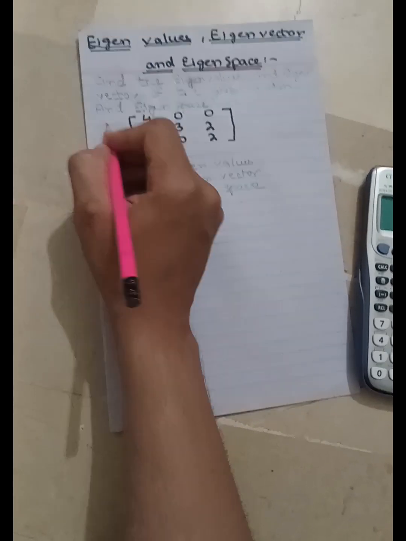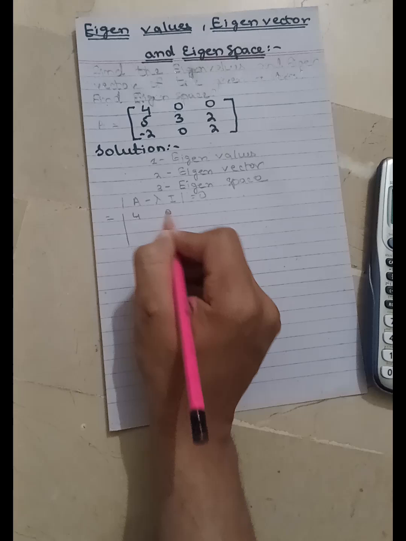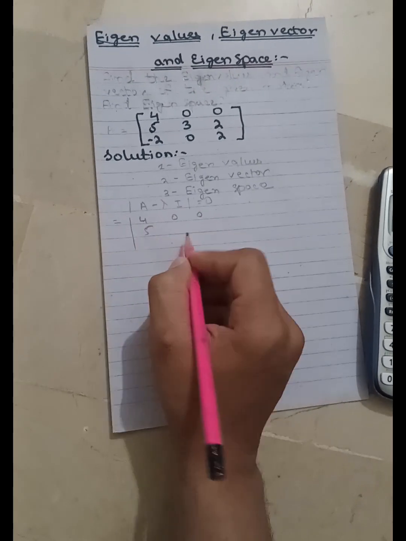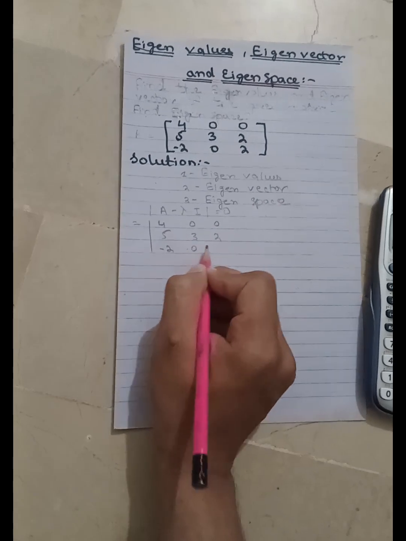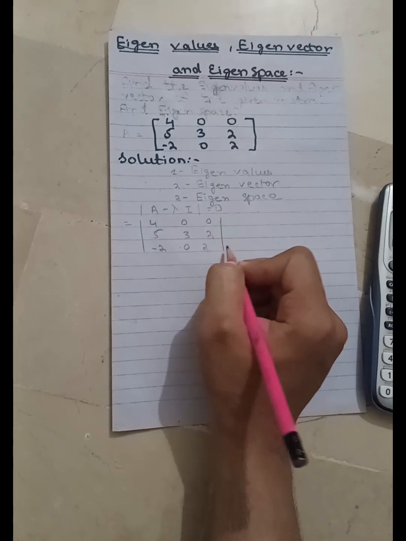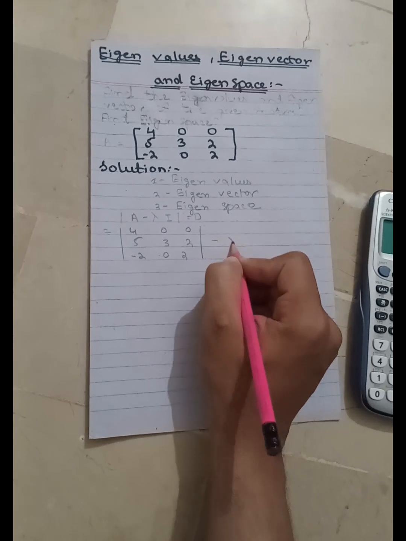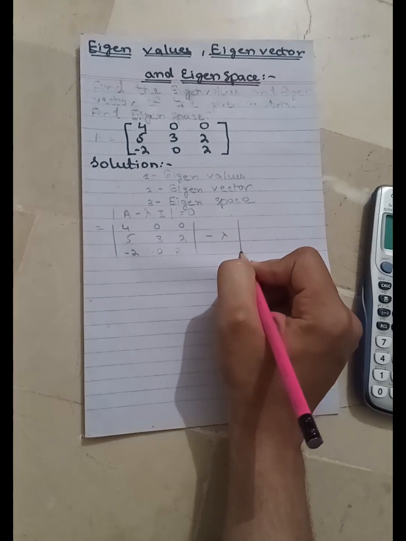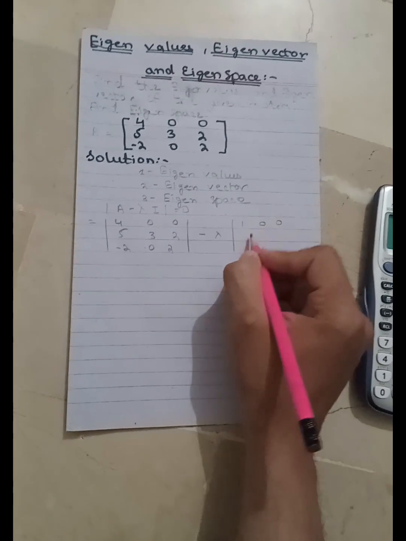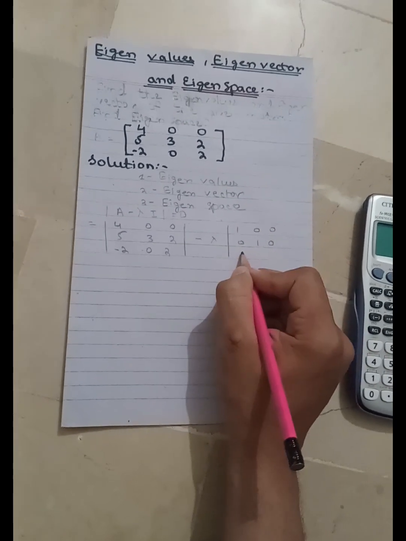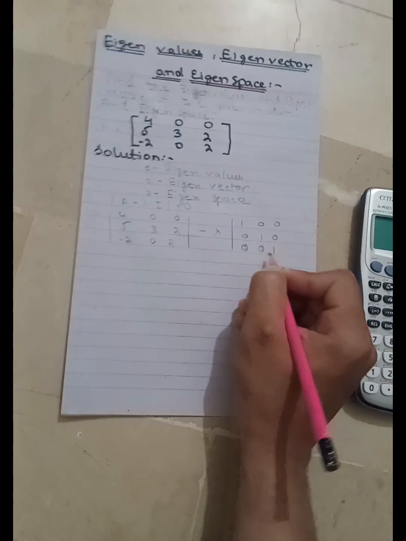Our A is the matrix 4 0 0, 5 3 2, -2 0 2. Now the minus lambda, and I is our identity matrix: 1 0 0, 0 1 0, and 0 0 1.